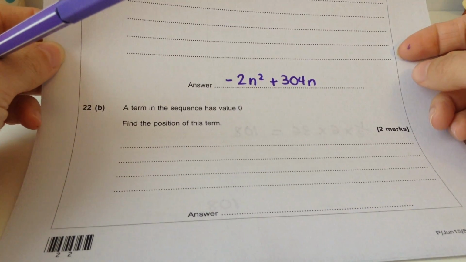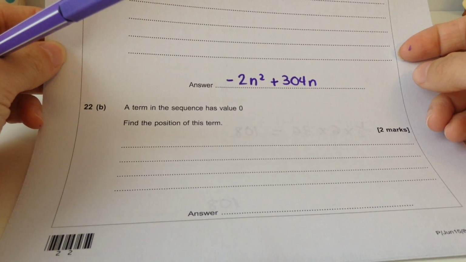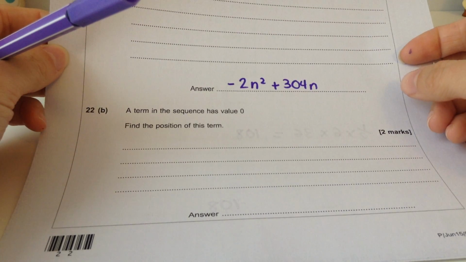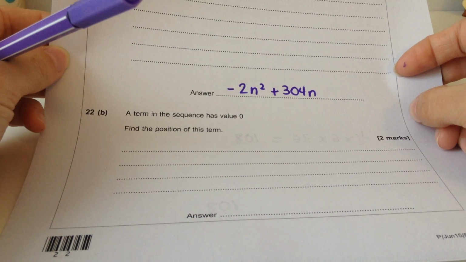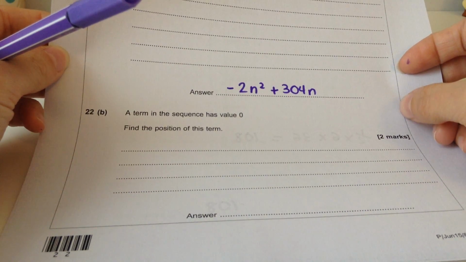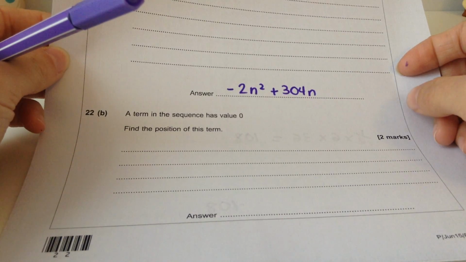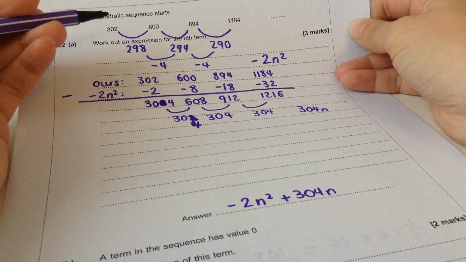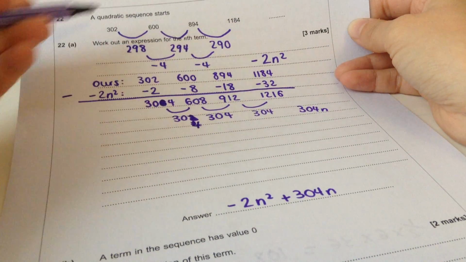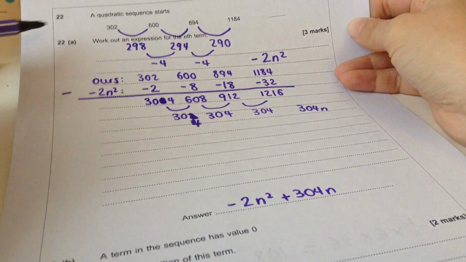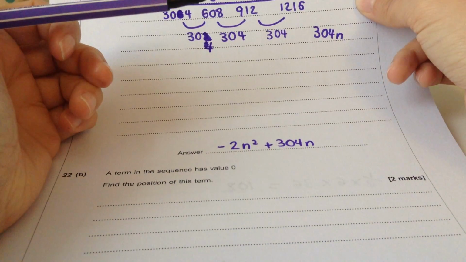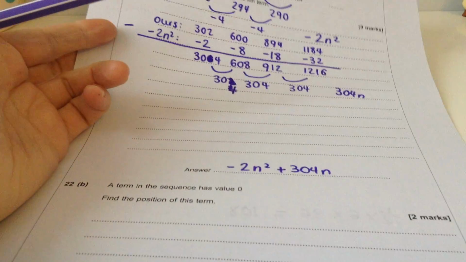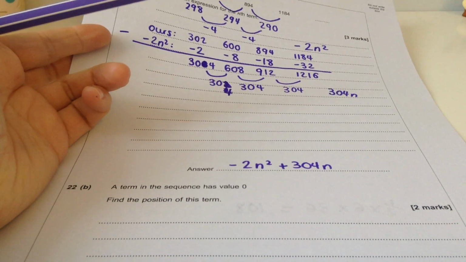Okay, a term in the sequence has value 0, find the position of this term. Okay, it's going to be a negative position, isn't it? Because look, if the sequence starts at 302 and it's just getting bigger, it's going to be a negative term. Fair enough.